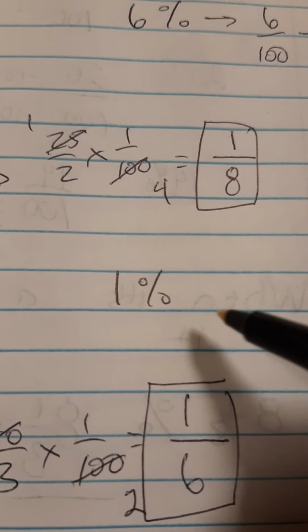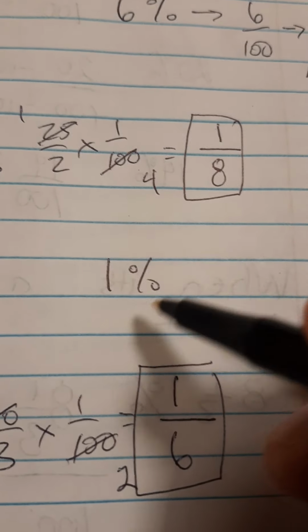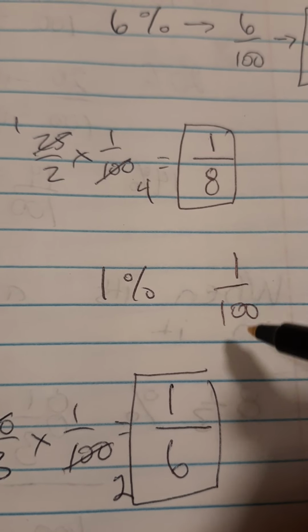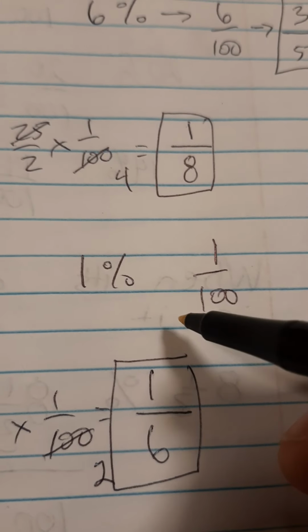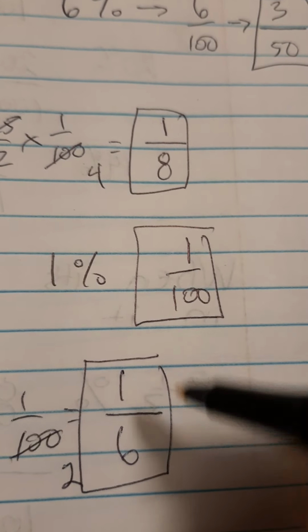How about this one, 1%? Well, it's a regular percent, right? There's no fraction in here, so all I'm going to do is write the number over 100 to get rid of that pesky percent sign. And guess what? That's it. Nothing else for us to do.